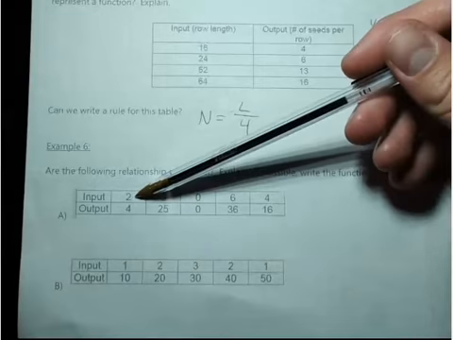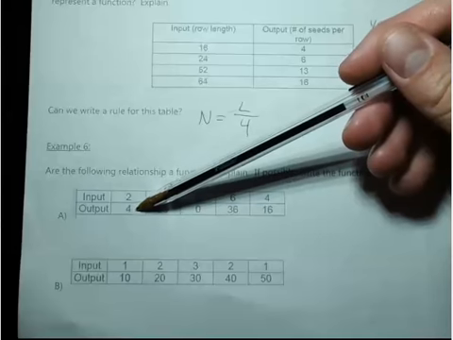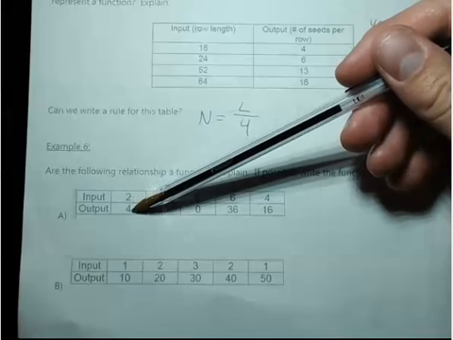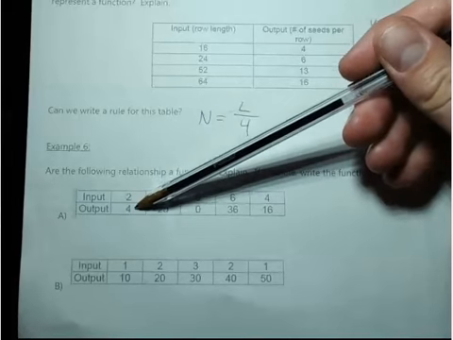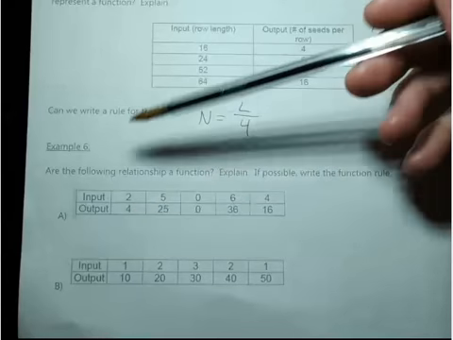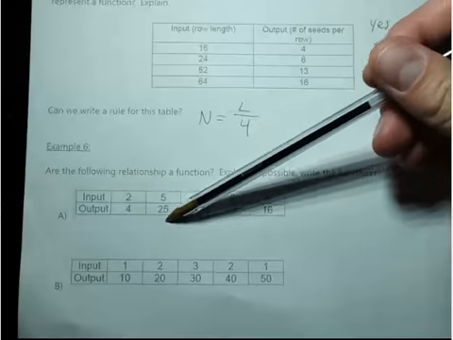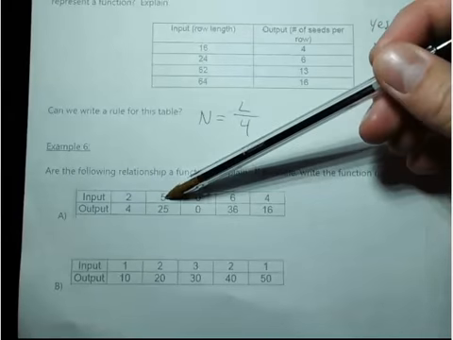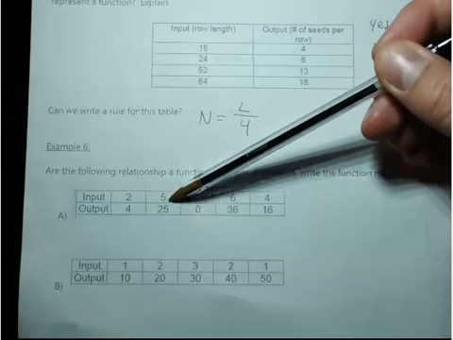We could be adding 2. 2 plus 2 is 4. We could be multiplying by 2 to get to 4. Or we could be squaring to get to 4, because 2 squared is 4. So let's take those three things, look at 5 and 25. We said we could be adding 2. Is 5 plus 2 25? No. So we're not adding 2.